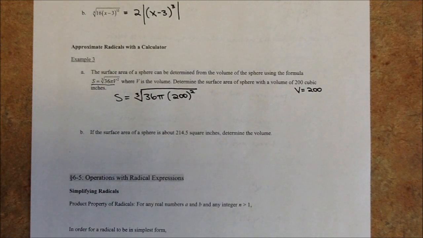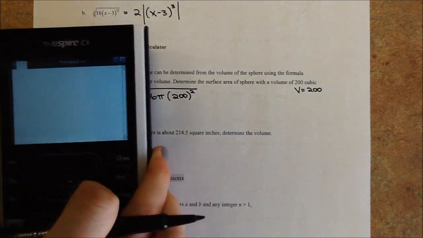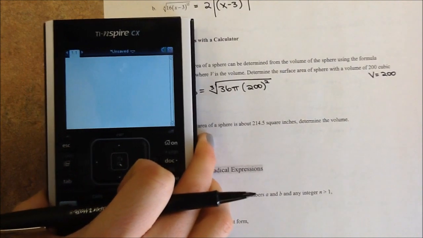I'm just going to show you what happens when we plug it into our calculator. We're going to get a decimal approximation. That's okay, because the section said we're approximating radicals with a calculator. It's not anything that'll come out nice and even like the other ones did. So we've got the cube root.